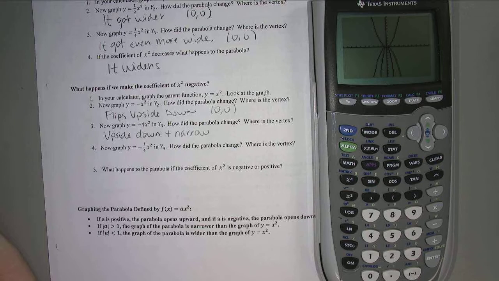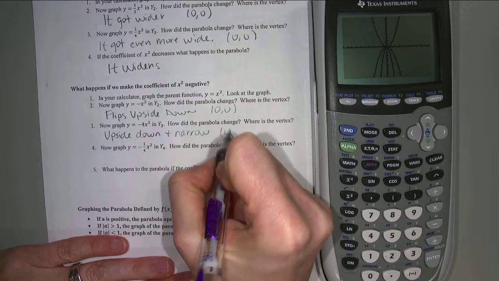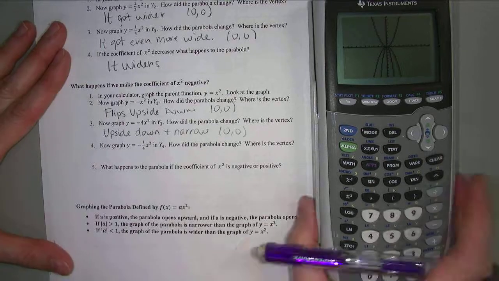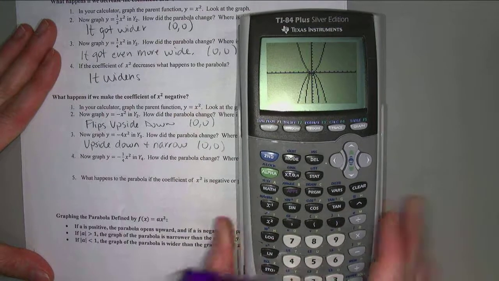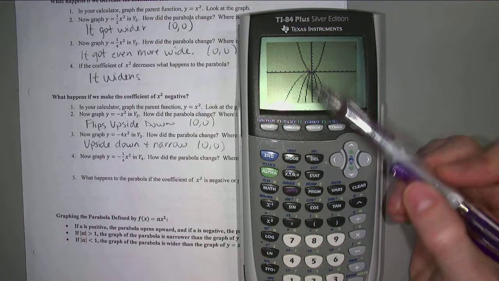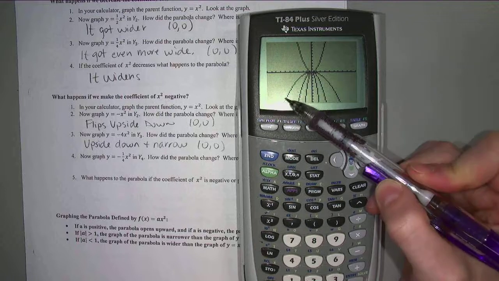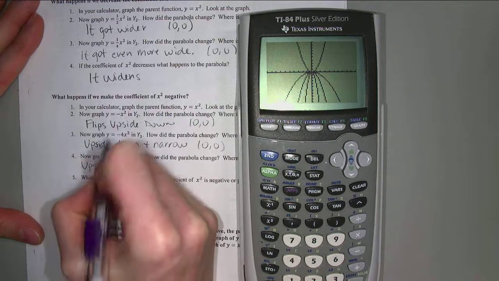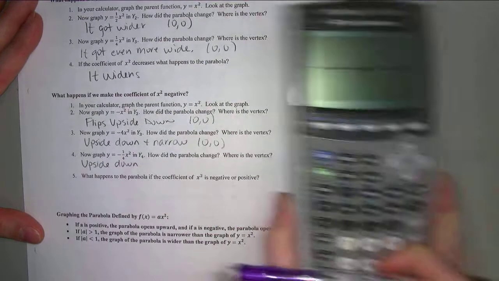Where's the vertex still though? 0. So we have not shifted it anywhere. We've just been changing the shape and the direction it opens. What do you think negative 1/4 x squared is going to do? Make it wider. Yep. It'll still be upside down though, right? So let's go to y equals and put negative 1/4 x squared and hit graph. So it's still upside down because of the negative, but then the 1/4 makes it wide. So it's upside down and wide. But our vertex hasn't changed.